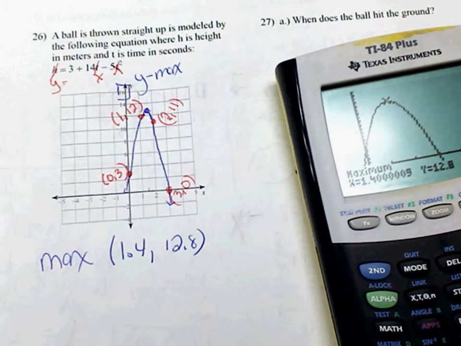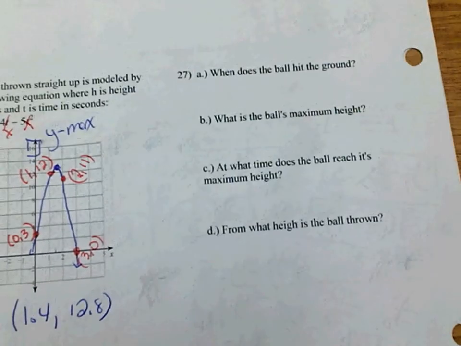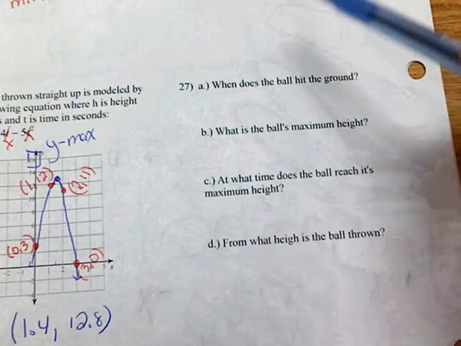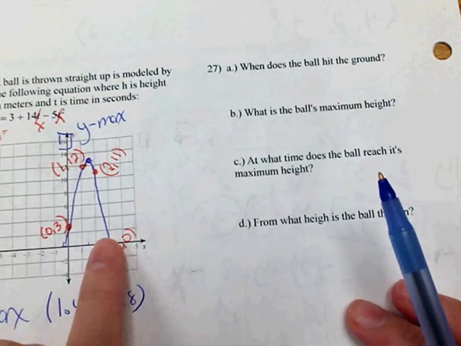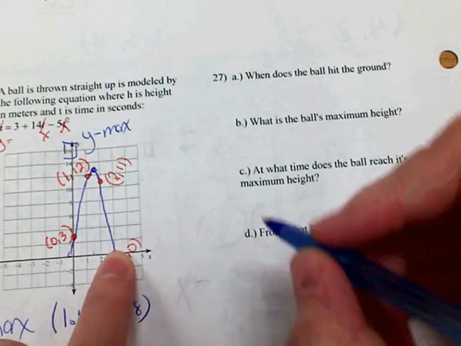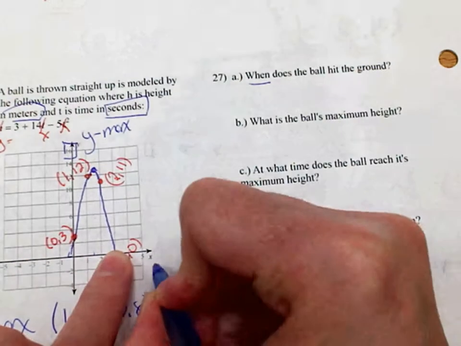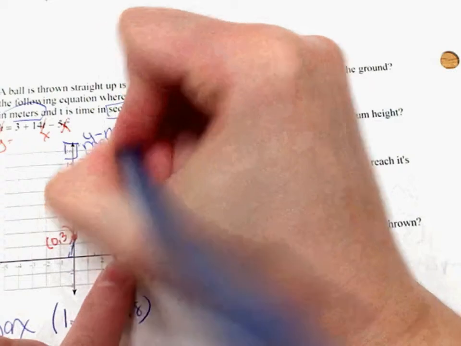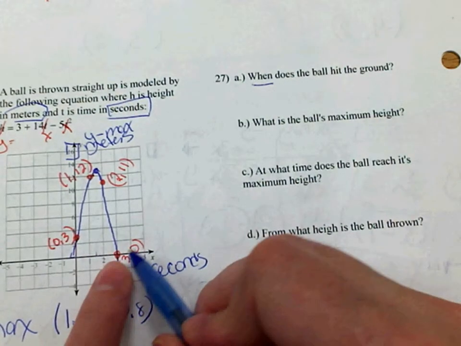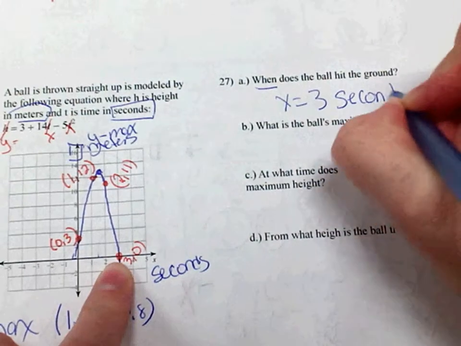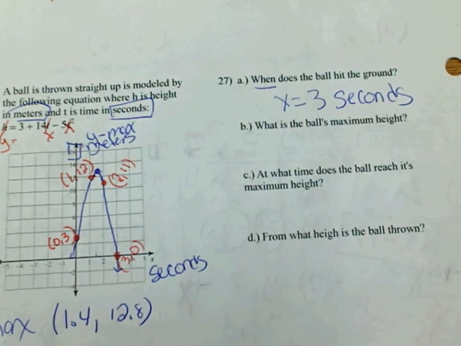Okay, so now let's try to answer these questions. It says, when does the ball hit the ground? Which point on here is the ball hitting the ground? This one right here, right? X is seconds because X is time, and Y is meters. So X equals 3 seconds. Does everybody see how I just did that?